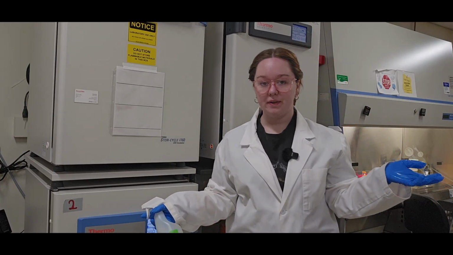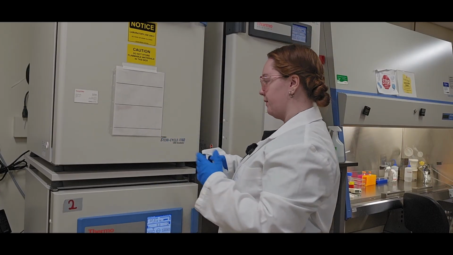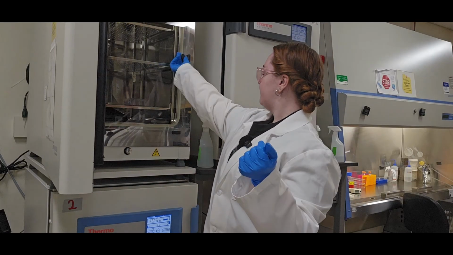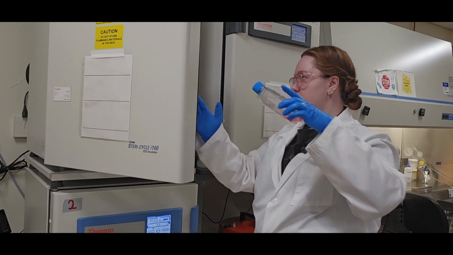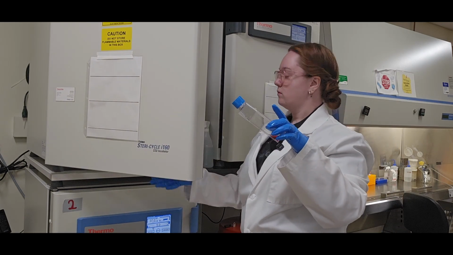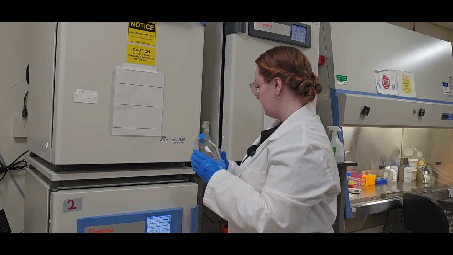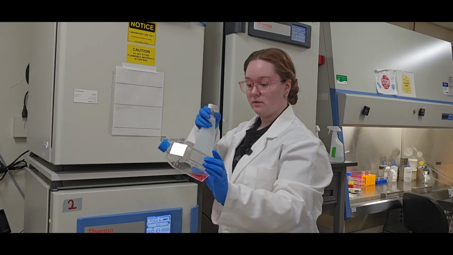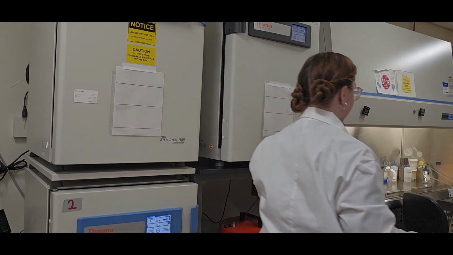Everything is ready in the hood, so now I can bring my cells to the hood. I've already checked on them to make sure they were alive. When I reach into the incubator, I'm spraying my hands. And I'm handling the flask at the bottom, not touching this filter at all. I'm going to spray the flask and bring it to the biological safety cabinet.